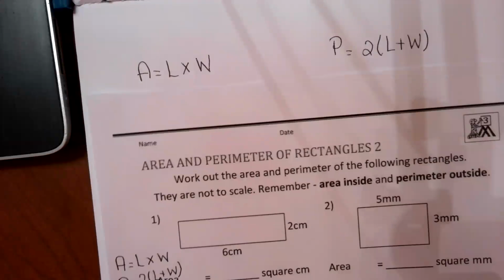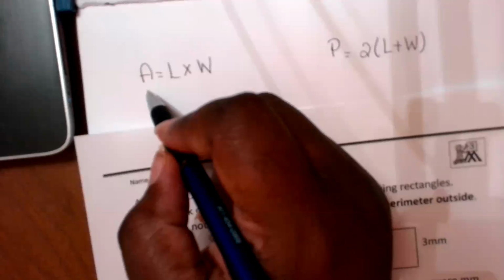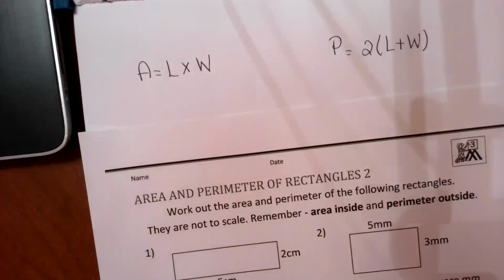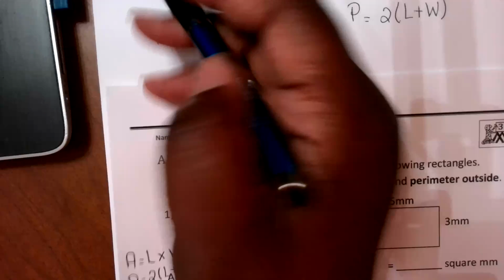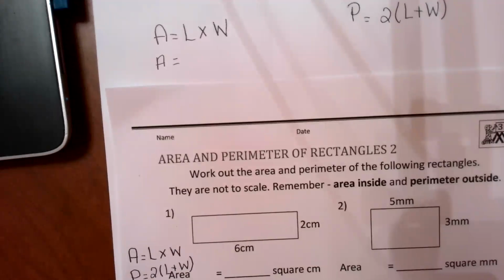All right, so let's do number 1. A stands for area. Right now, I have to figure out the area. So I don't know the area to number 1, so I'm going to leave that A there, because sometimes they will give you the area and sometimes they won't. So they didn't give me the area on this.